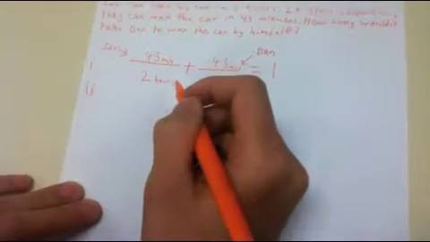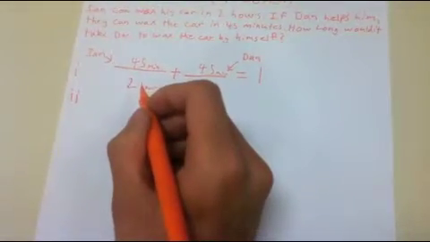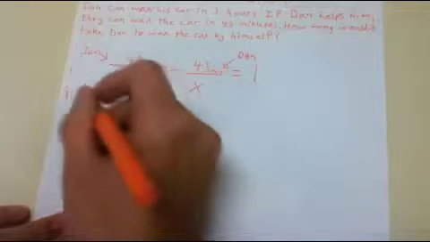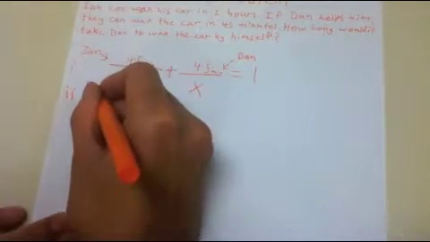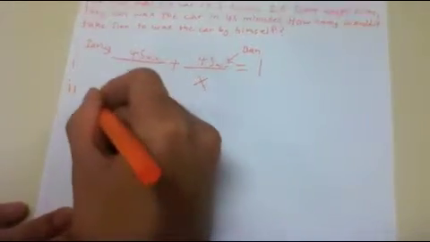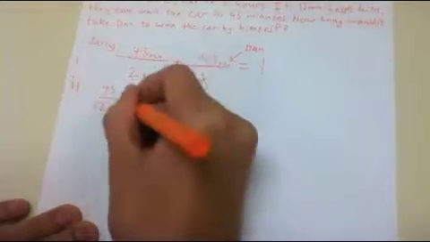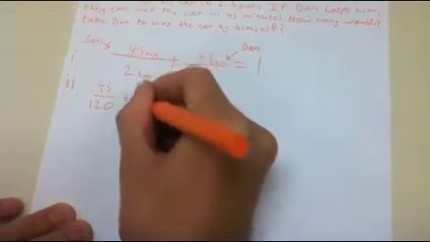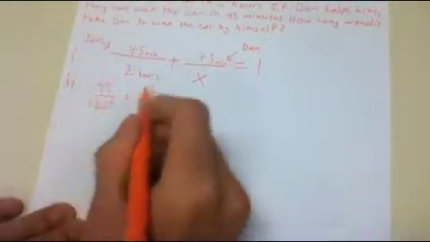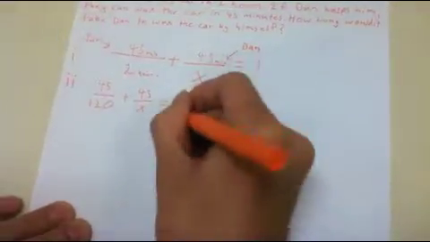So what I'm going to do is convert 2 hours to 120 minutes. So this problem's now going to look like 45 over 120 plus 45 over x. These are all minutes. This is equal to 1.